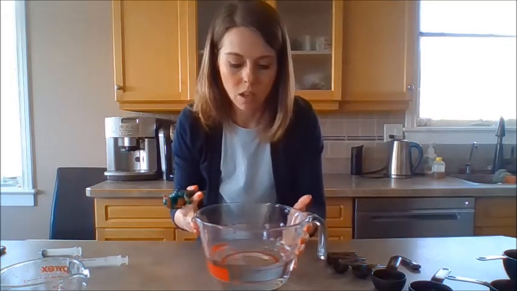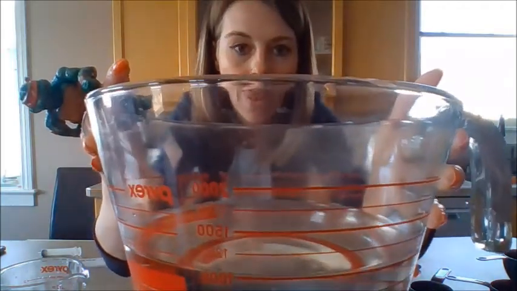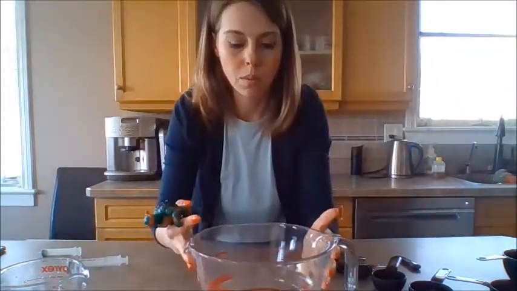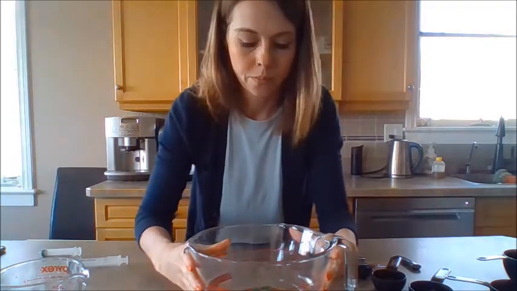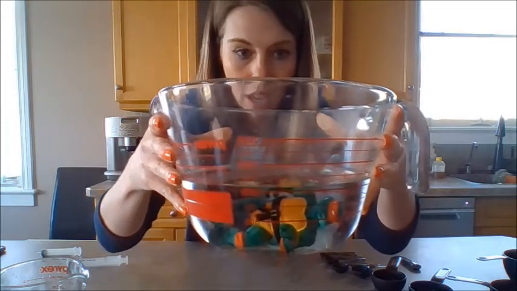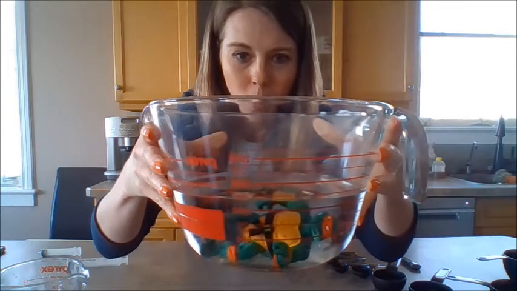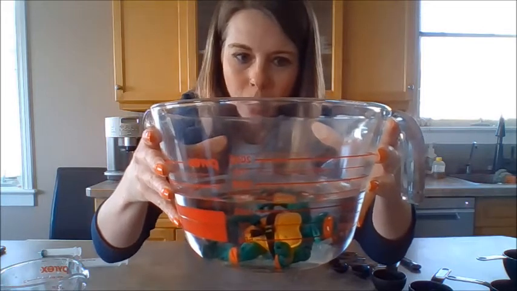So I can put my Ninja Turtle into the water. I'll show you up close carefully. So we have, and it's going to wiggle a little bit, 1,000 milliliters of water. And I'm going to put my Ninja Turtle in. So now he is fully submerged, and we can see that it is at somewhere about halfway between 1,000 and 1,250. About halfway, I would say.